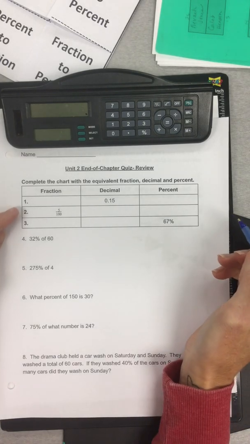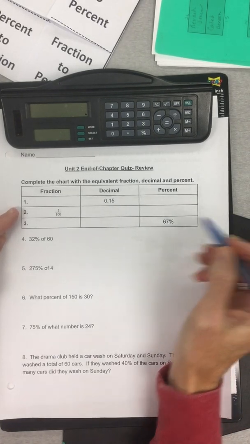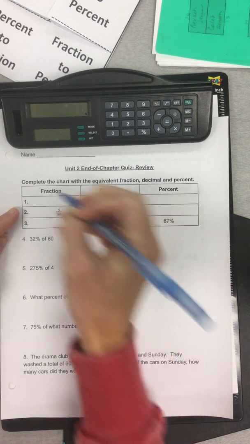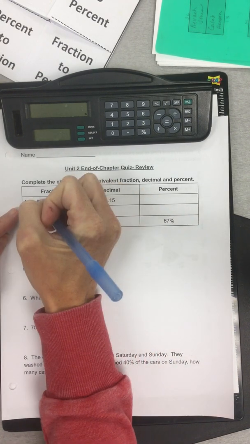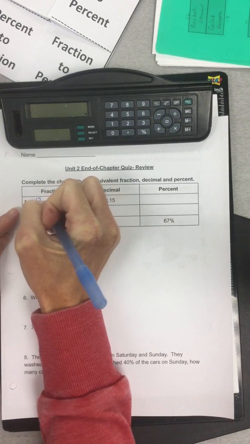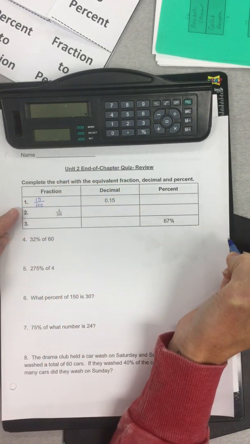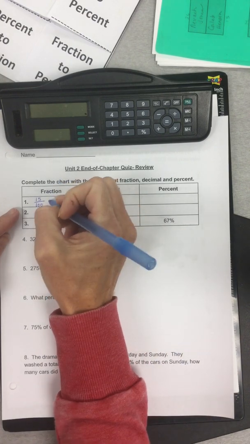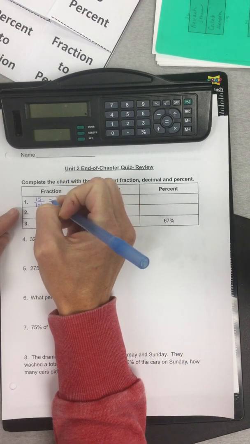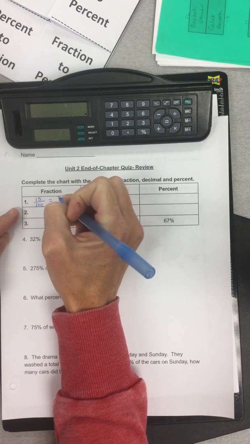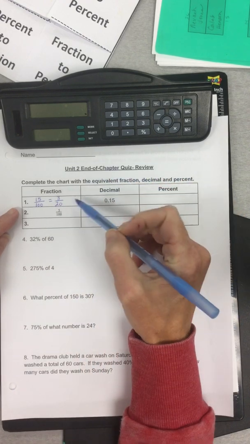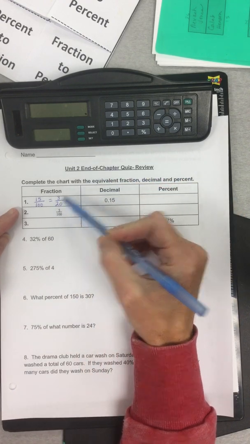Okay, so on number 1, we start with a decimal, and that decimal 0.15 is read as 15 hundredths because the 5 is in the hundredths place value. So we write 15 hundredths as a fraction, and then that can be simplified. If it ends in a 5 and a 0, we can divide both the top and the bottom by 5. 15 divided by 5 is 3, and 100 divided by 5 is 20. So our simplified fraction would be 3/20.